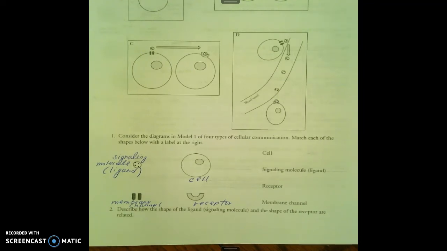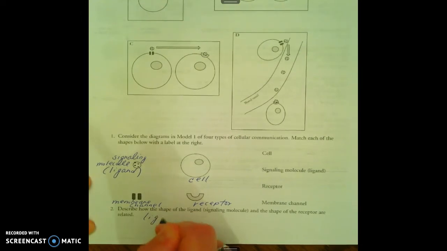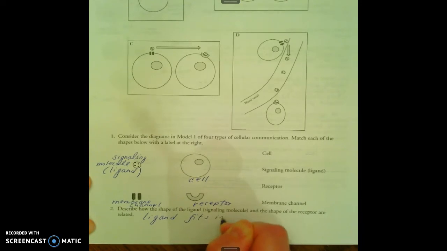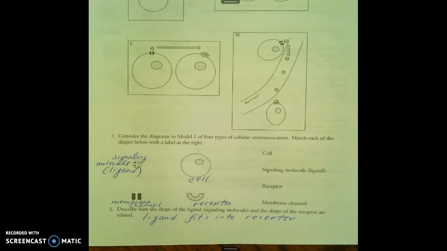And here we've got the receptor. The next question wants us to describe how the shape of the ligand and the shape of the receptor are related. What do you notice about the two? Good. The shapes are complementary so that the ligand should fit into the receptor. And that specificity and that complementarity is really important in ensuring that only certain signaling molecules get to bind to certain receptors.